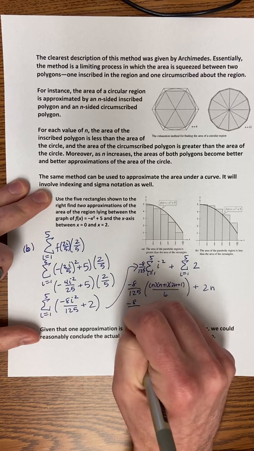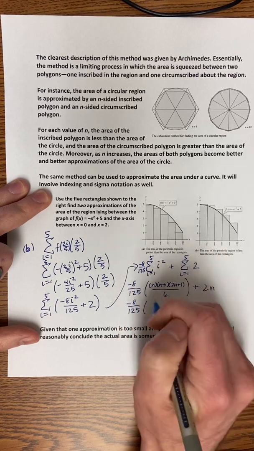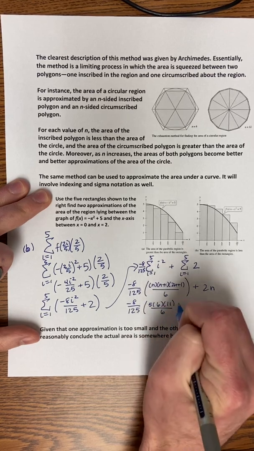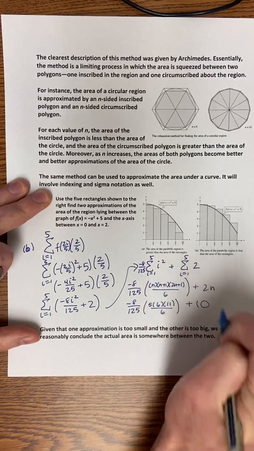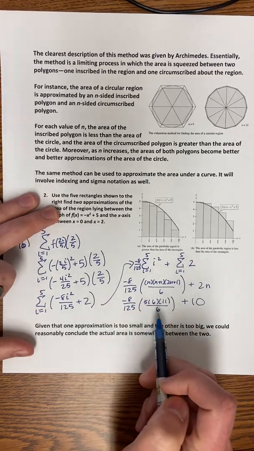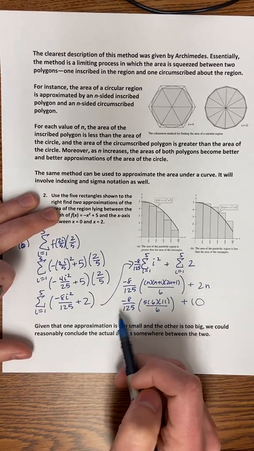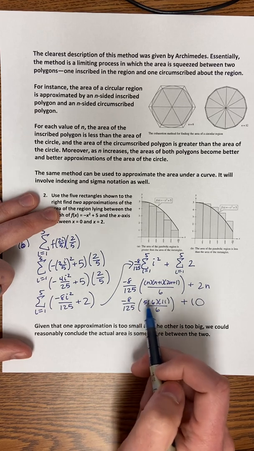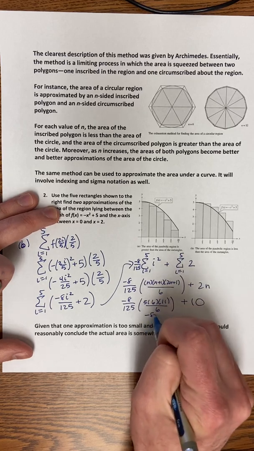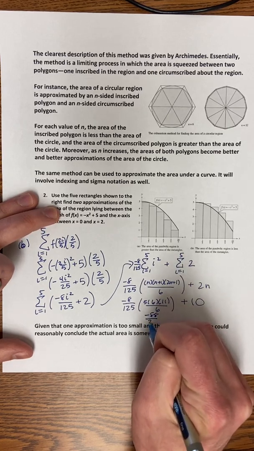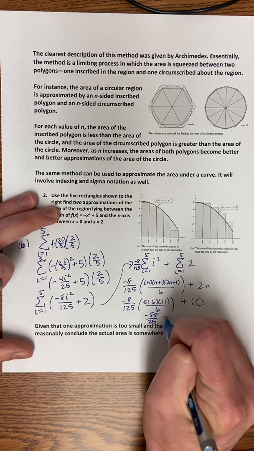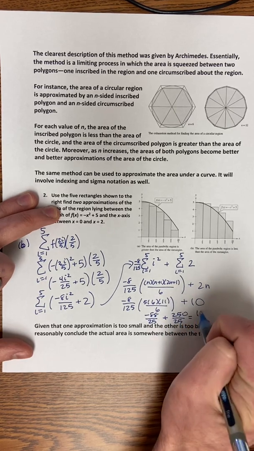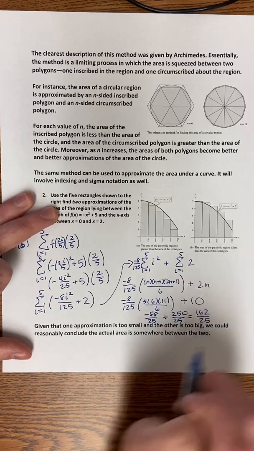So this is negative 8 over 125 times, this will be 5 times 6 times 11 over 6, plus 10. And I notice the 6 over 6 will cancel. Then 5 over 125 can be reduced to 25. So I have negative 8 times 11, so negative 88 over 25, plus 10, which is 250 over 25, for a total of 162 over 25.